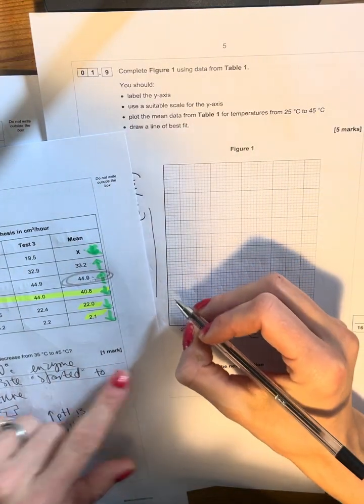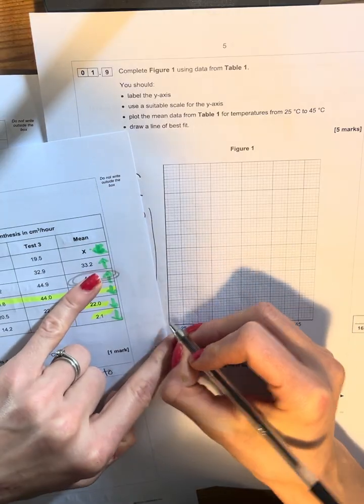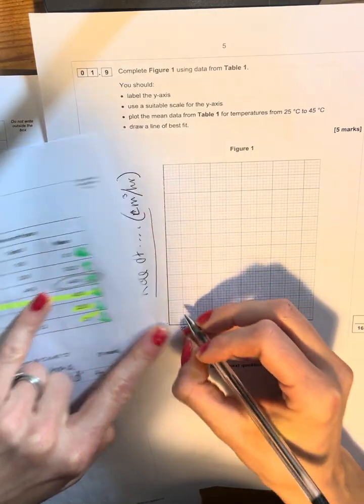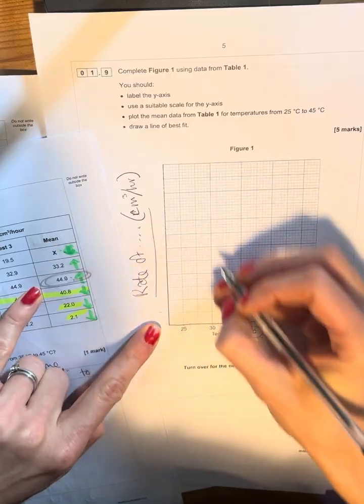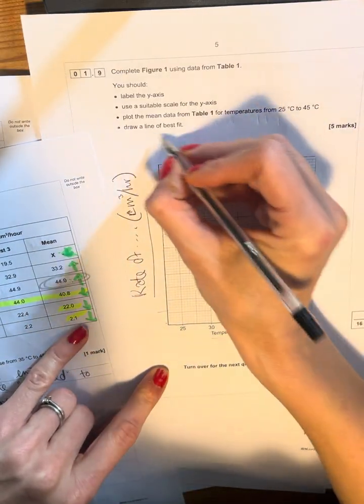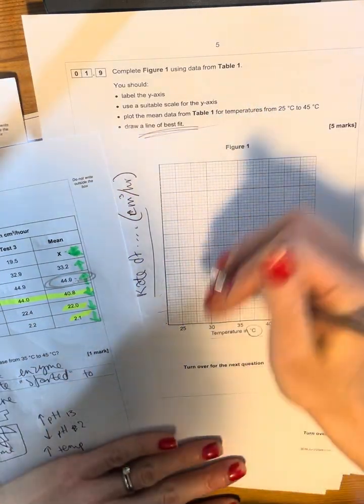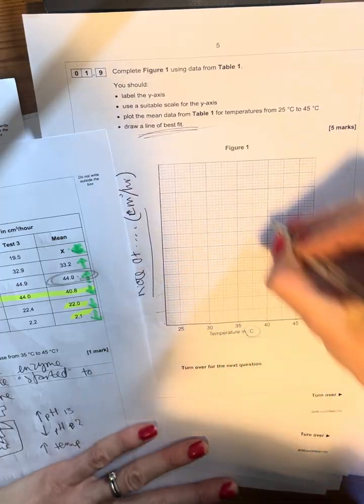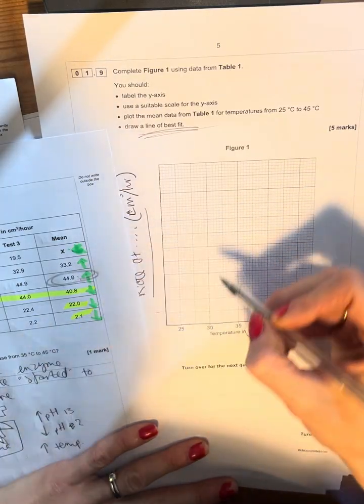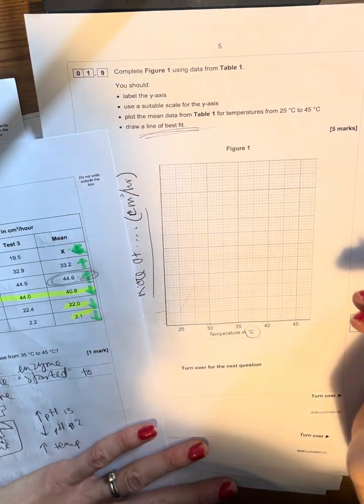I haven't done this. This starts at 25. Oh, so they don't even want you to do the X. I haven't looked at this, but you would obviously label your axes along here, and then you'll do some line of best fit. I haven't plotted the points, so I can't visualize right now what's going to happen. I know it's obviously going to go up and down.